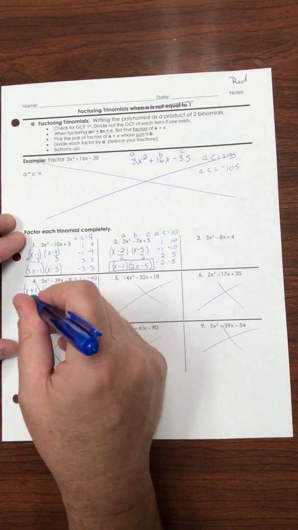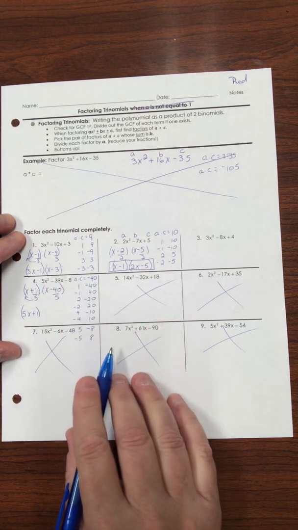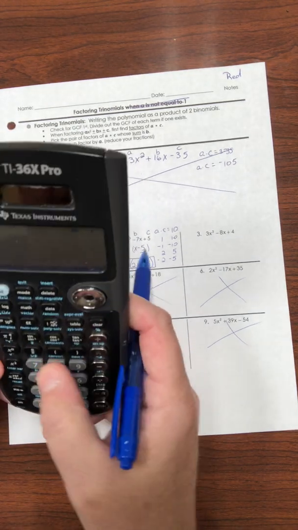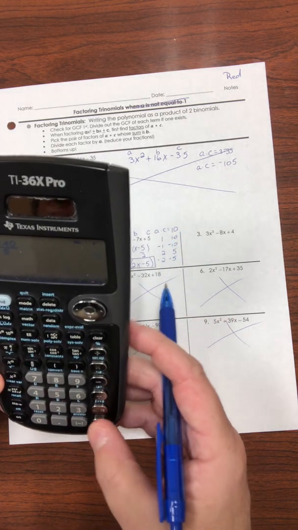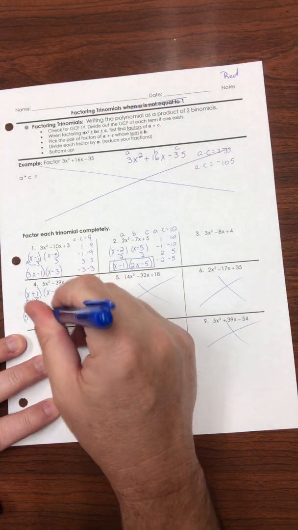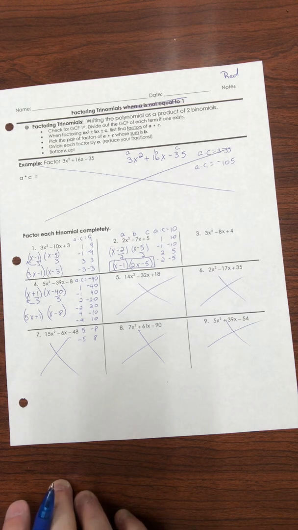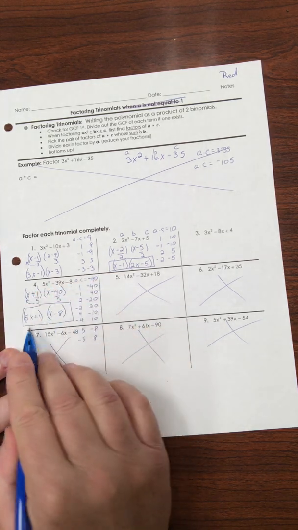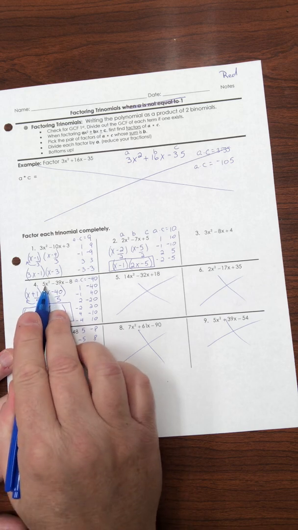So I'm gonna do bottoms up. That's gonna go up front. 5x plus 1. Well, negative 40 over 5, if I punch that into my calculator, reduces to negative 8. So this one becomes x minus 8. All right? And that is my final answer. Again, to check it, I'm going to take this first term, multiply it times that term. 5x times x is 5x squared. That's what I started with.